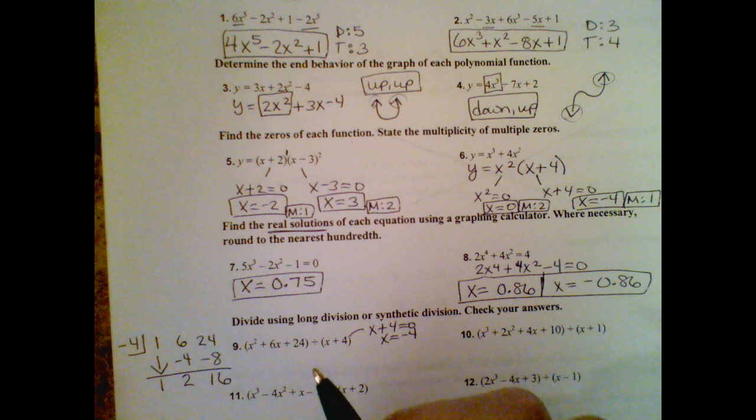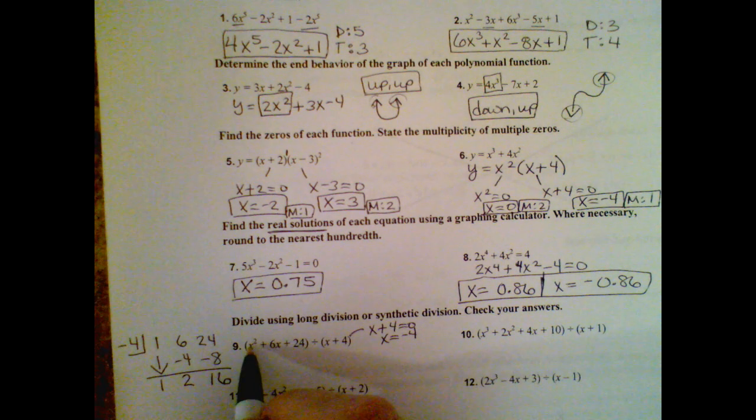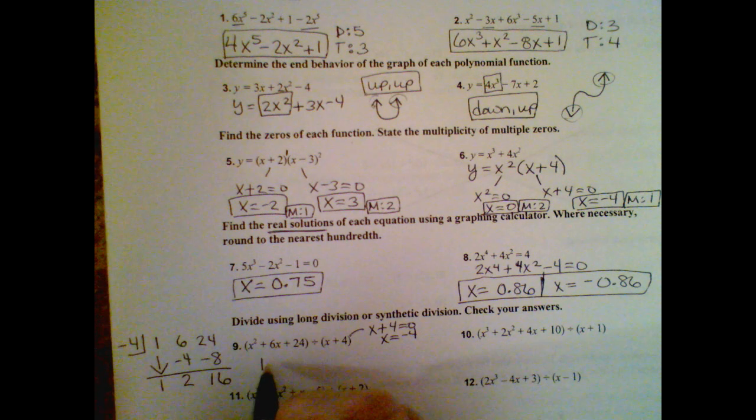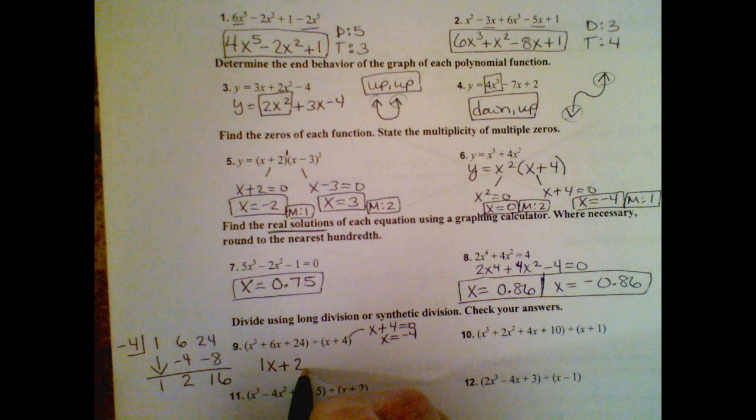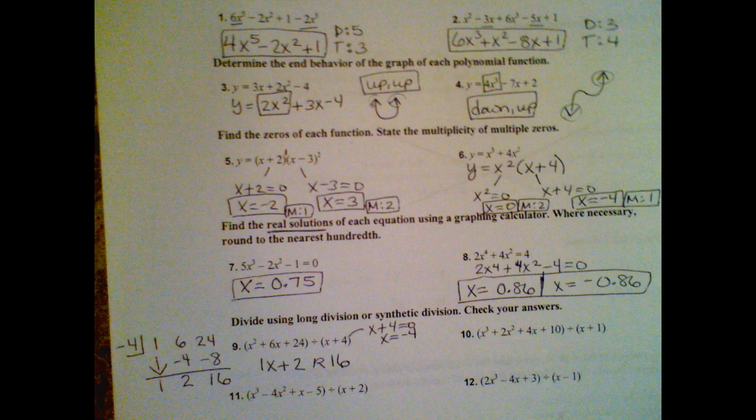And then that last number is always going to be our remainder. Whatever our exponent is here, it's going to be 1 less than that, so 1x to the first power plus 2x, and then just count down with your exponents. So that would be x to the 0 power, which we don't need, and then the remainder is 16.